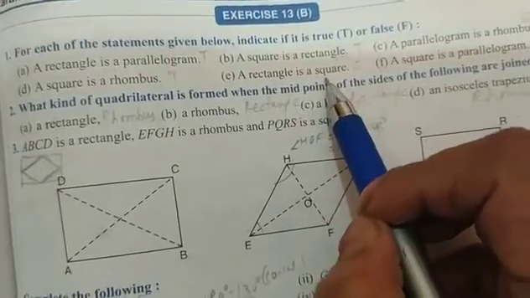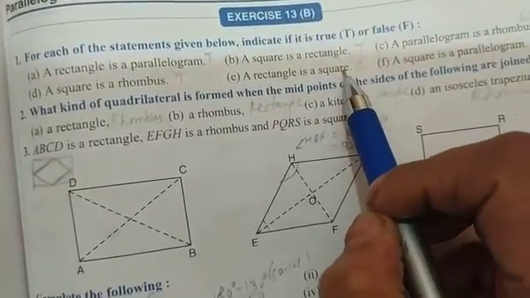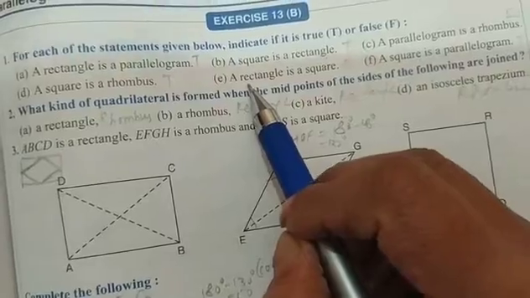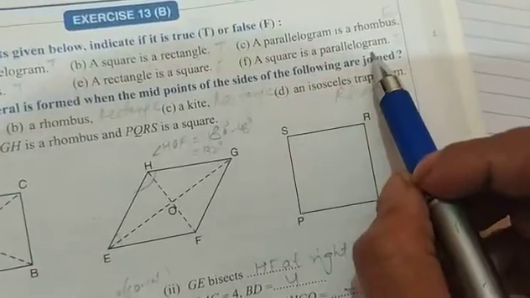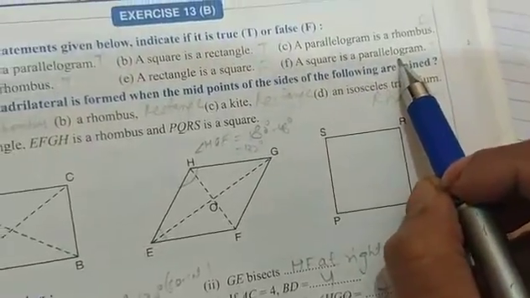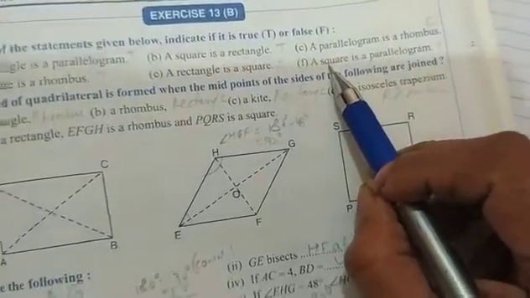A rectangle is a square. No. In a square, all the four sides are equal, but in a rectangle, only the opposite sides are equal. A square is a parallelogram. Yes, because in a parallelogram opposite sides are equal. In a square also, opposite sides are equal.